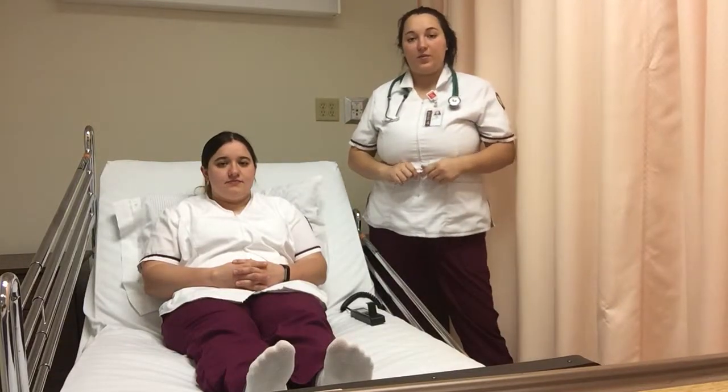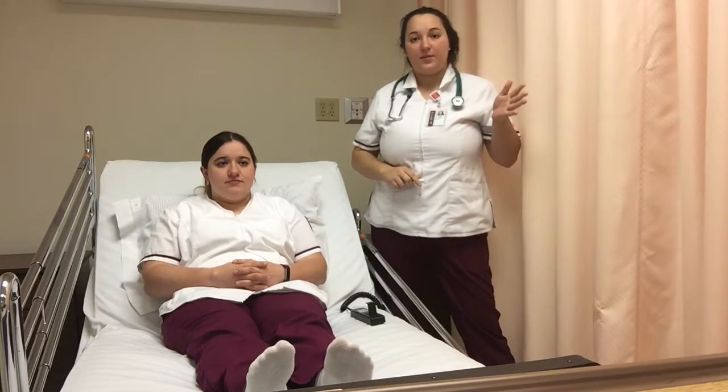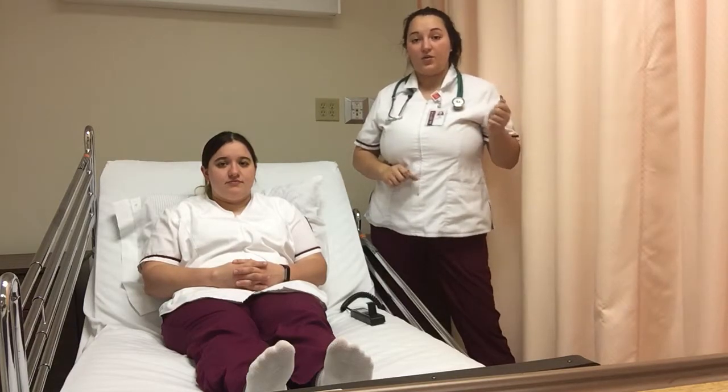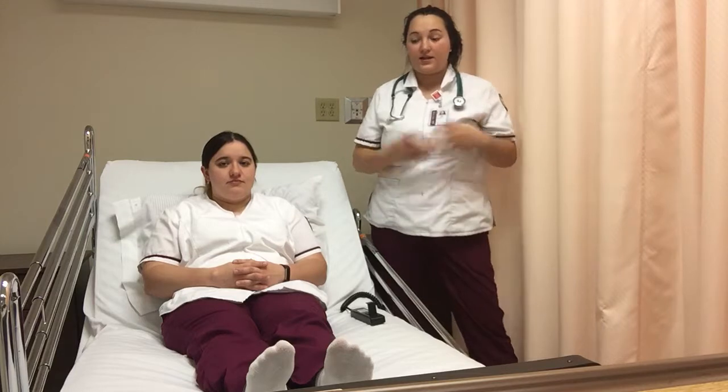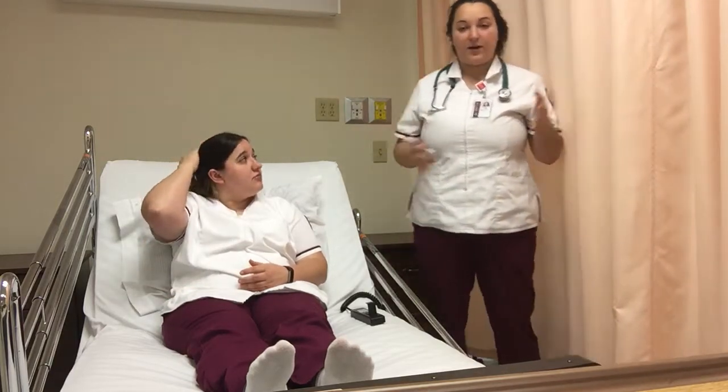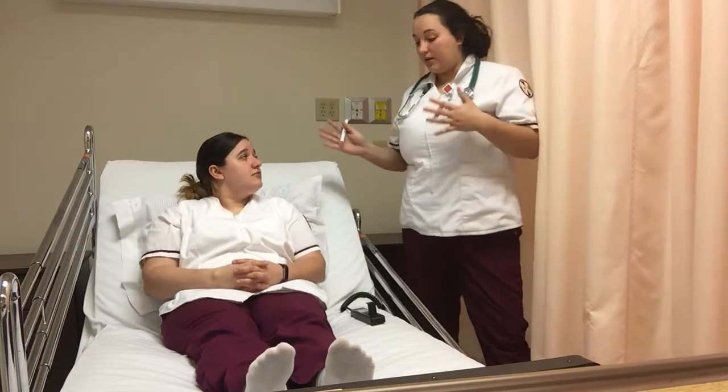Before I enter the room, I'm going to look at the door to see if my patient is on fall precautions or isolation precautions. I'm going to knock on the door and perform hand hygiene. As I walk into the room, I'm going to assess the environment for any environmental hazards. I'm going to look at my patient.